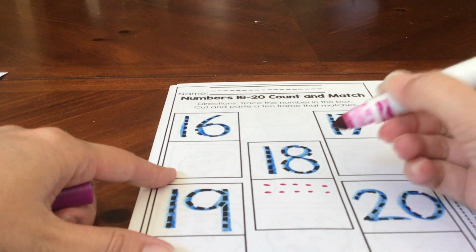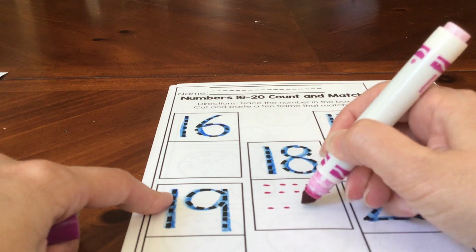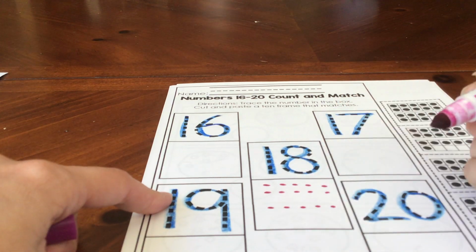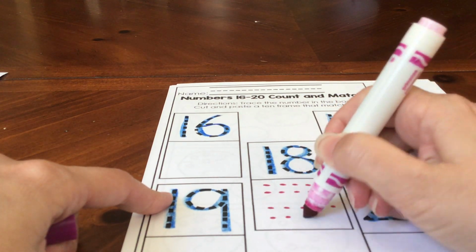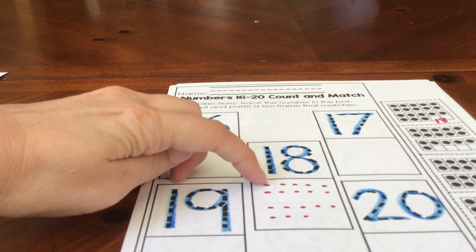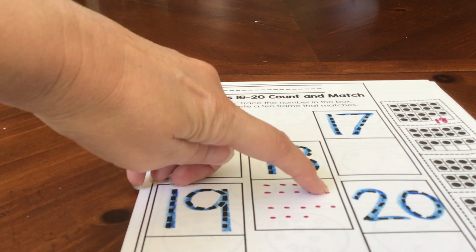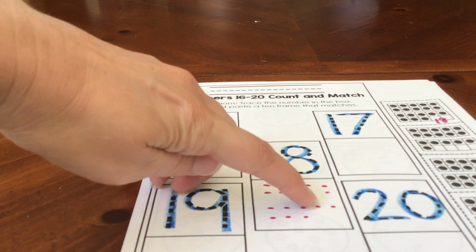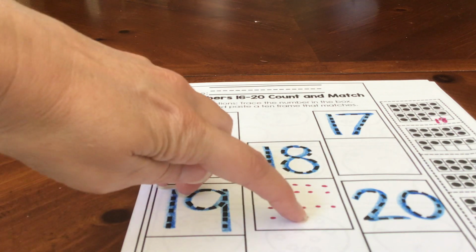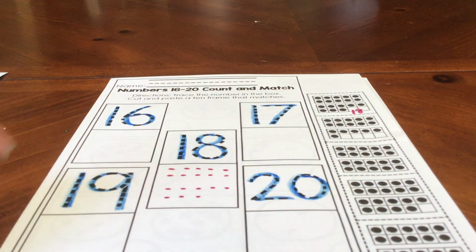There's my group of 10, and I've got to have 8 extra 1s. 1, 2, 3, 4, 5, 6, 7, 8. Now I'm going to go back and count and make sure that I have 18. 1, 2, 3, 4, 5, 6, 7, 8, 9, 10, 11, 12, 13, 14, 15, 16, 17, 18. Great. Let me keep going with all of your other numbers.